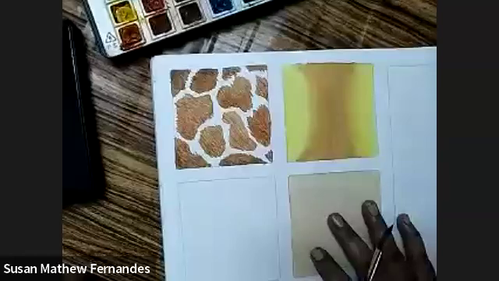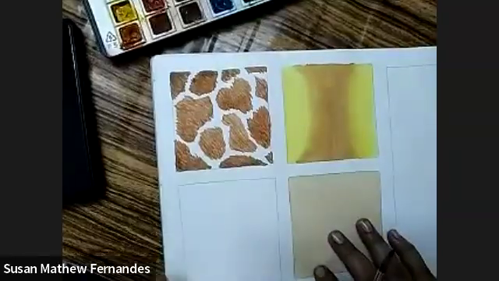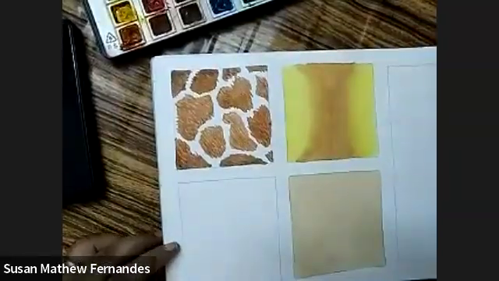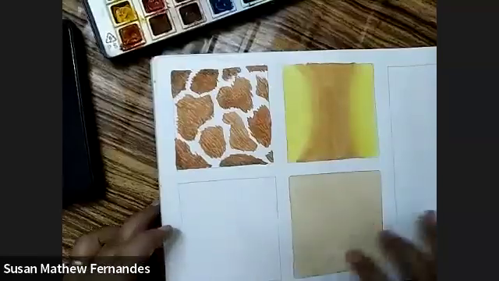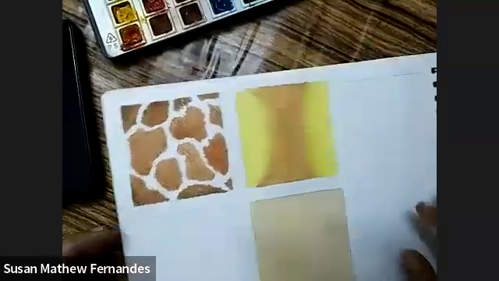Leave it. Your giraffe is evolved enough. Okay. Now we can go on to our tiger.